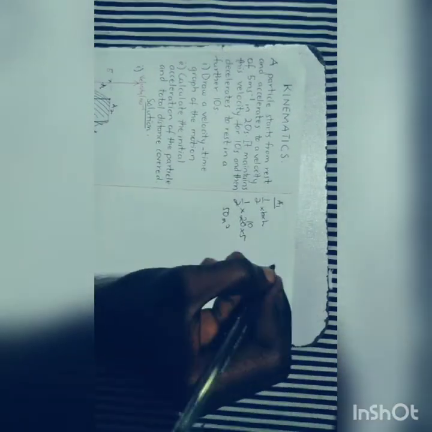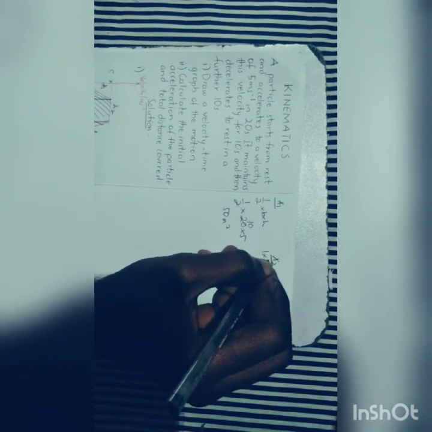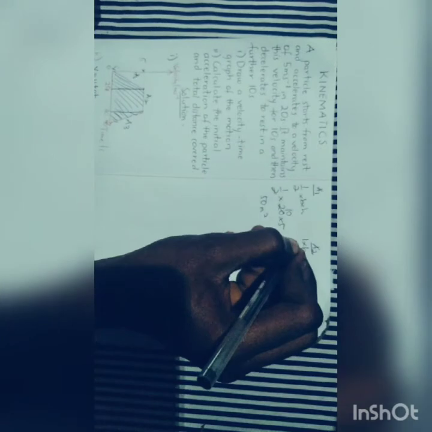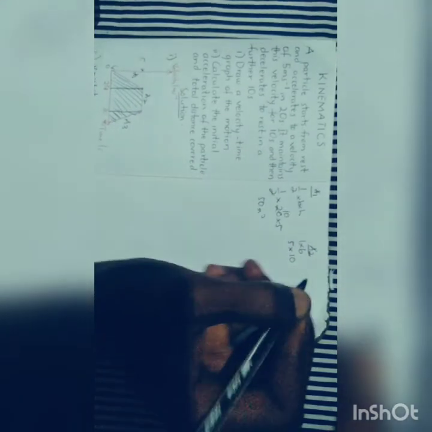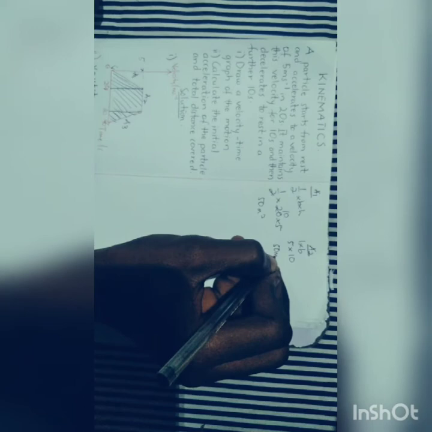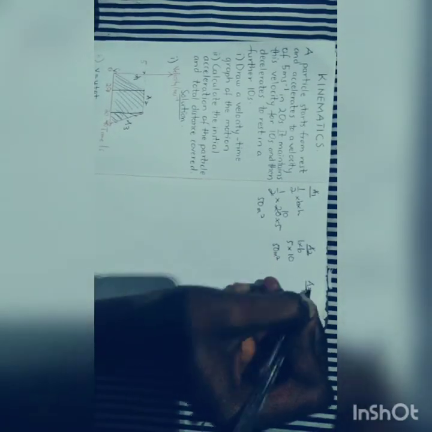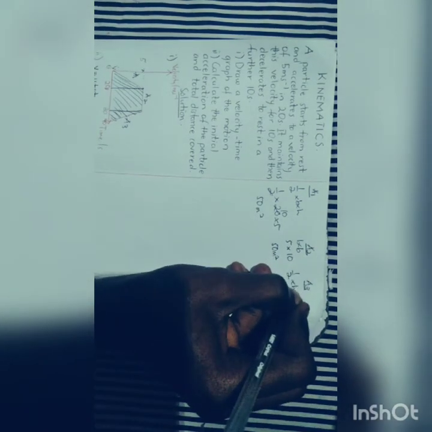Now for area 2, we have a rectangle, whose area is length times breadth. The length is 5 and the breadth is 10. So it will be 5 times 10, which gives 50 meters squared. Then for area 3, we have another triangle, which gives half times base times height.